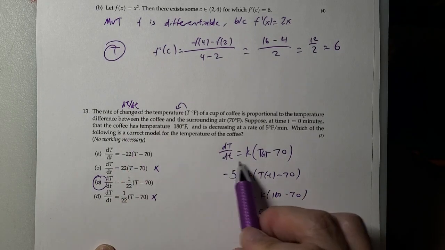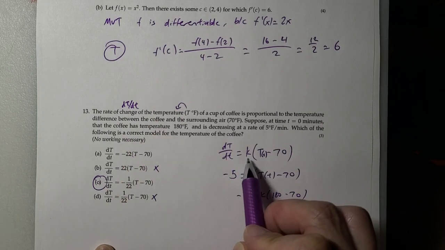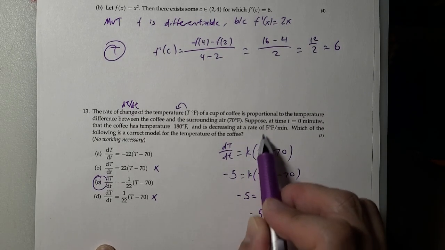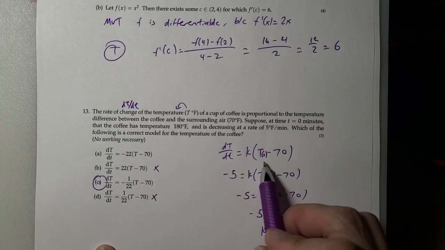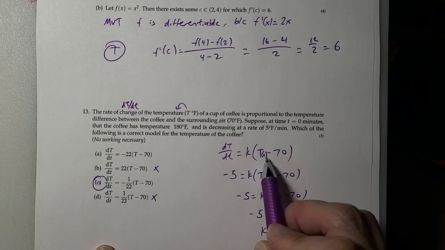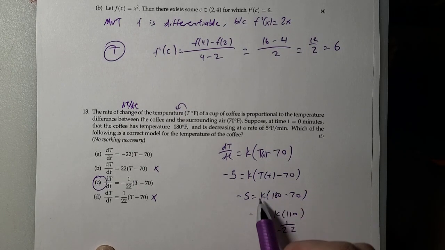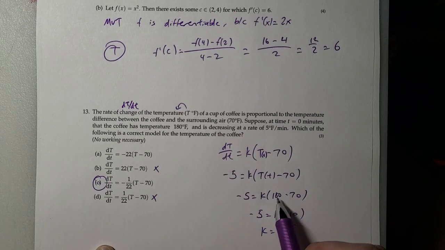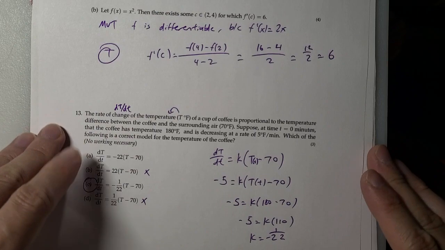That derivative is proportional. Remember, I don't know what grade you learned this, proportional is always noted with k. Proportional to the temperature difference between the coffee, tea, and the surrounding air, 70 degrees. Temperature is still a function of time. Then they give us that at t equals 0, the temperature is 180. And then the rate of change is -5, so we solve for that proportionality constant, which was -1 over 22. That's our answer.